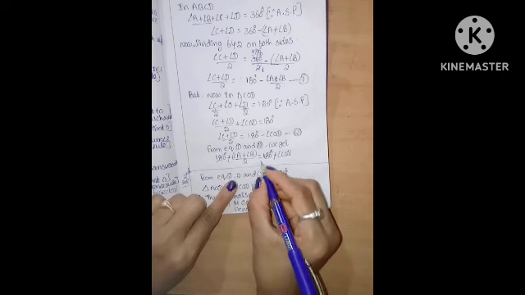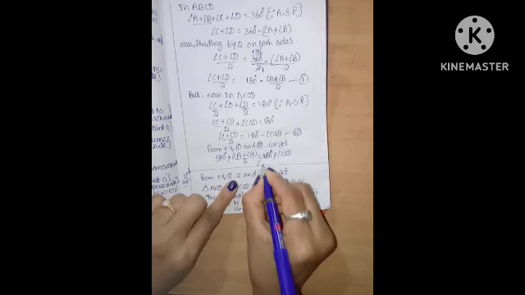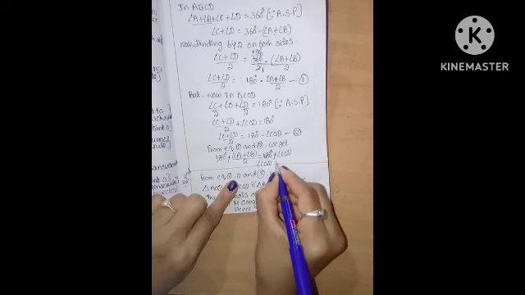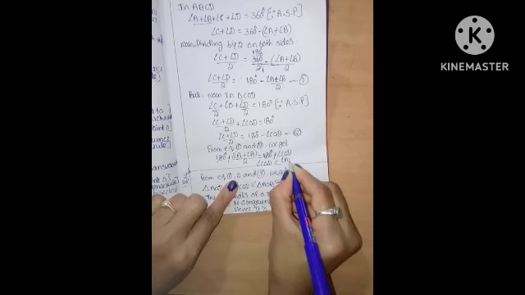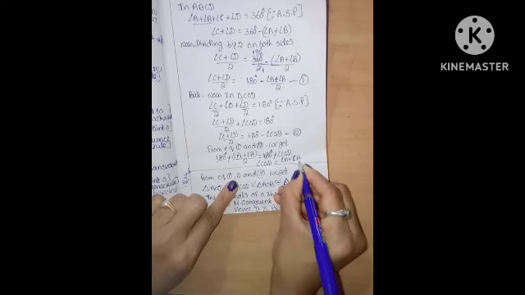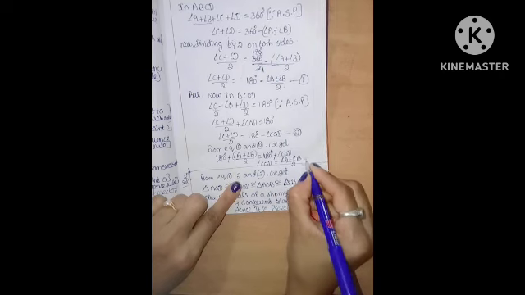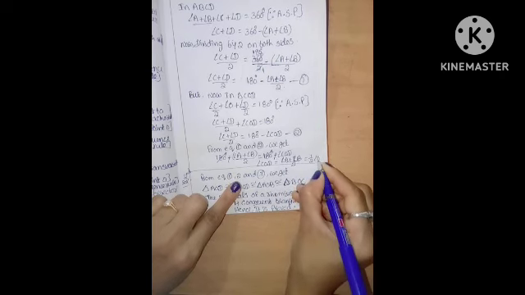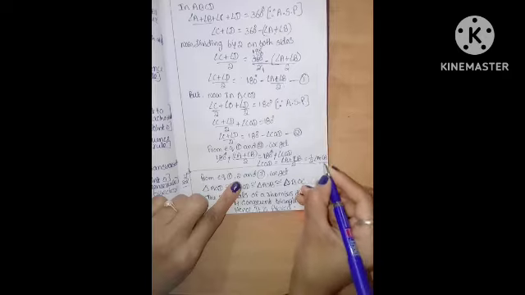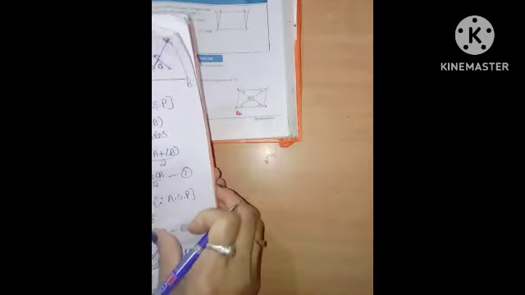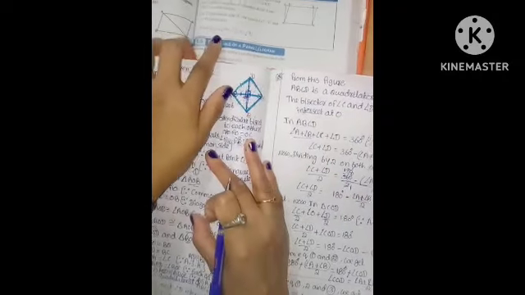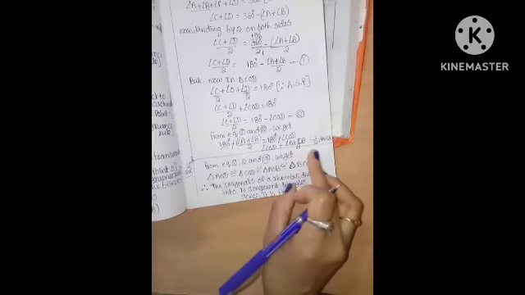Are you clear? Angle of COD is equal to angle of A plus angle of B by 2. It is nothing but half of the angle of A plus angle of B. It is proved. In the given question, what we needed to prove is this one only.